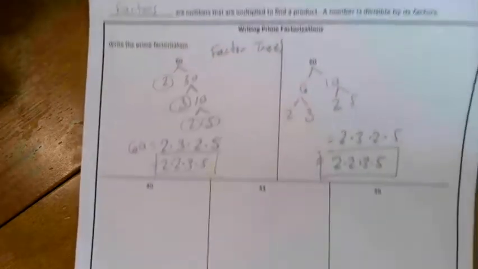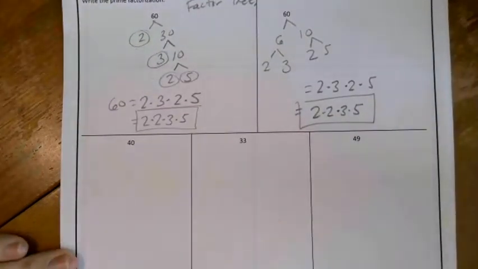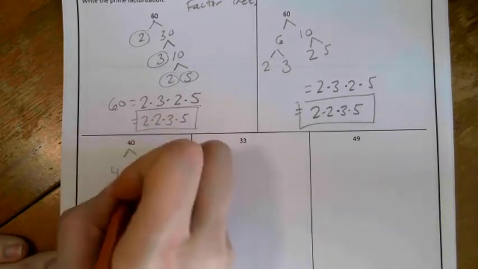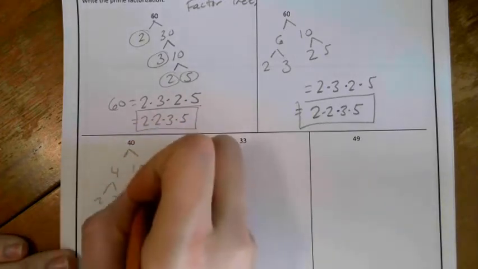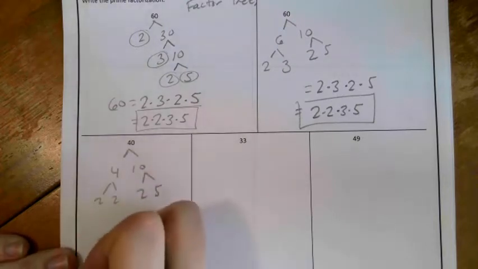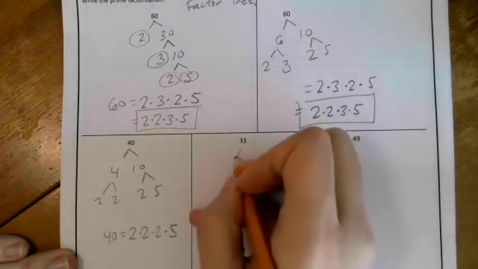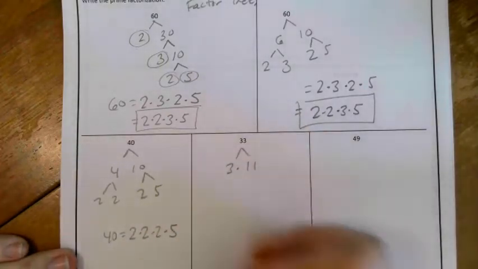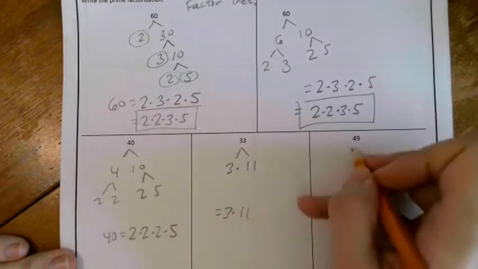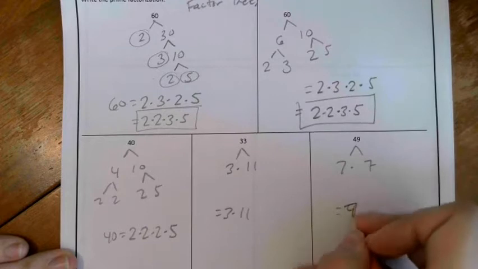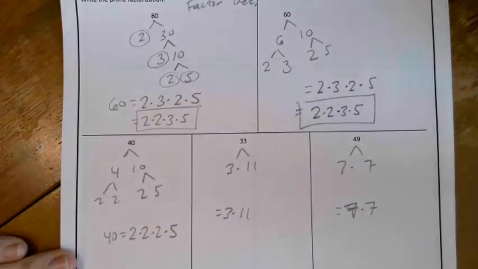So let's try the next 3 for yourselves. Pause the video, try the next 3. Do a little factor tree, see what you get. All right, for 40, the way I did it was 4 and 10. 4 is really 2 and 2. 10 is really 2 and 5. So 40's prime factorization is 2 times 2 times 2 times 5. For 33, I got 3 and 11. And then for 49, 7 and 7. Ooh, 7 times 7. There we go.